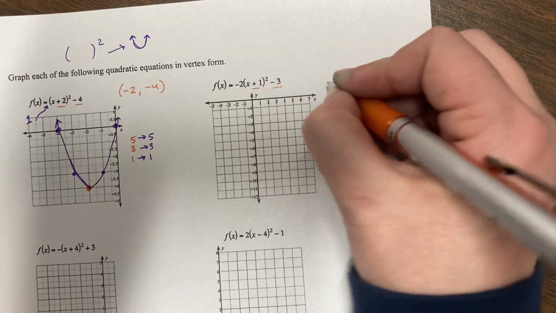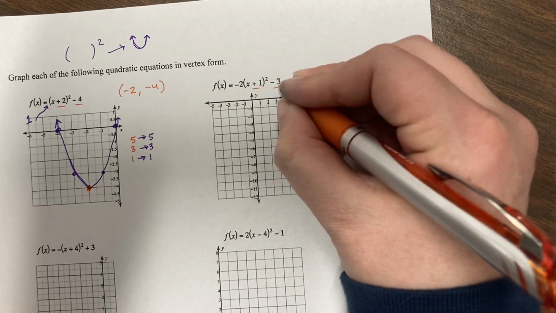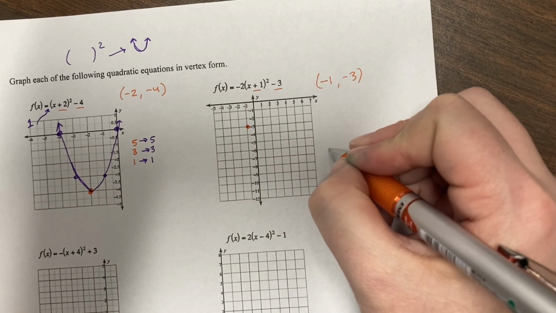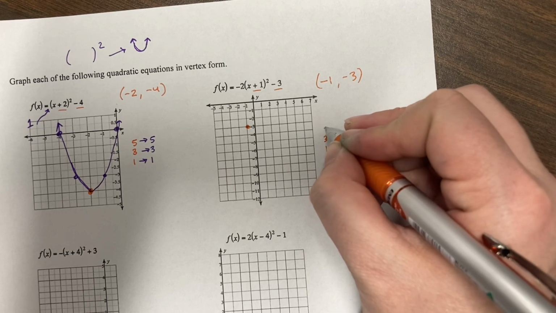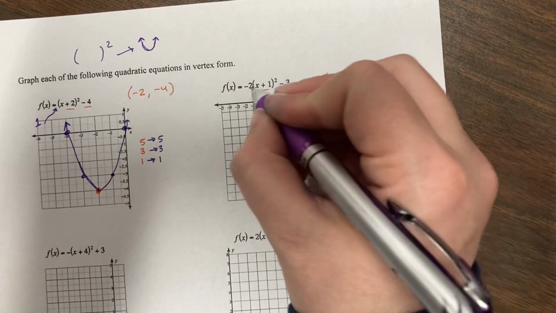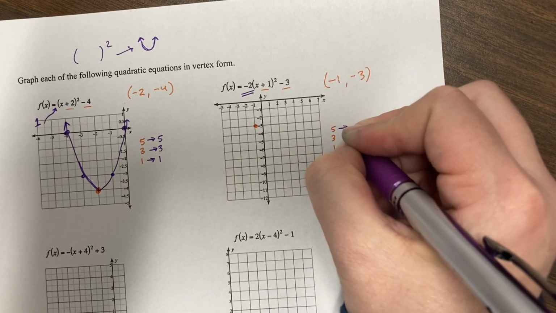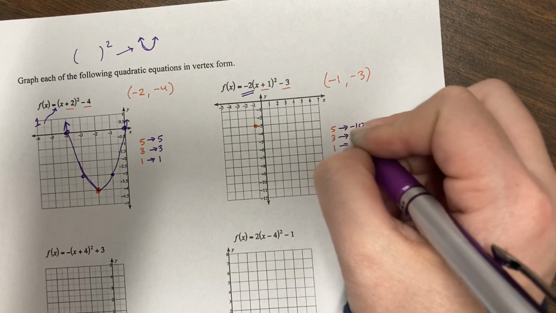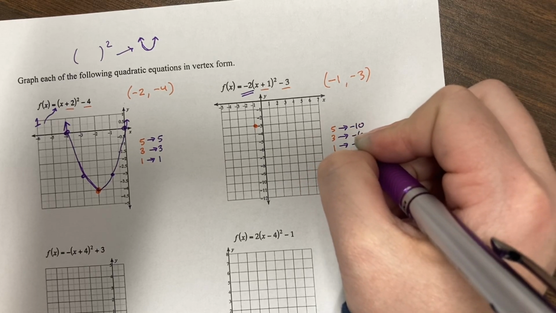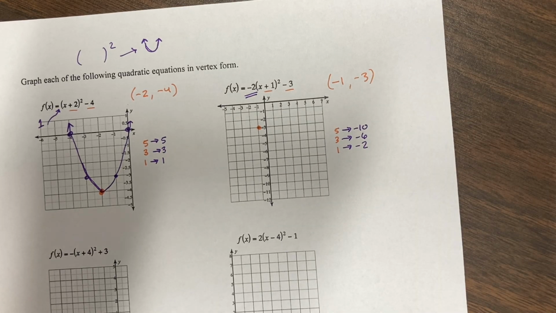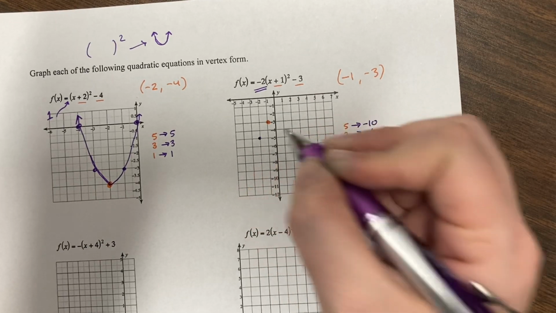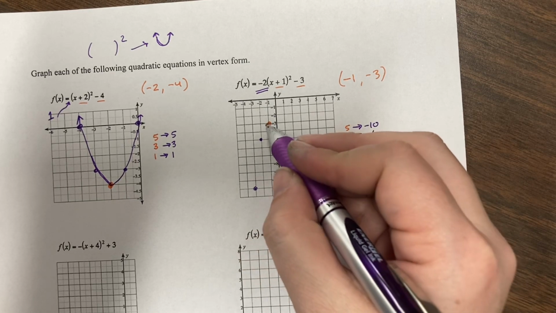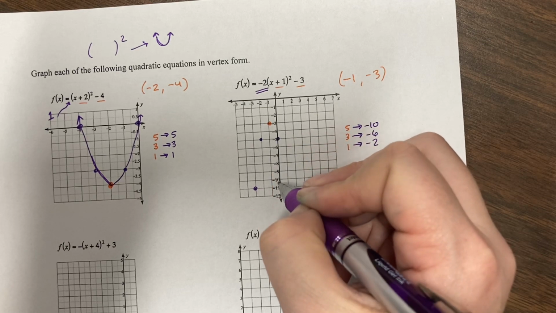Okay, so vertex, -1, -3. Then usually I use 1, 3, 5, but when I look at the front, there's a -2, which would make these 5 times -2 is -10, 3 times -2 is -6, 1 times -2 is -2. So I would go down 2, click, down 6, click. Then I repeat, down 2, down 6.